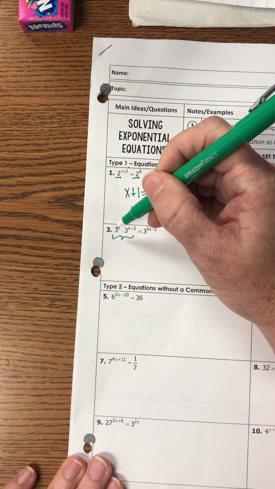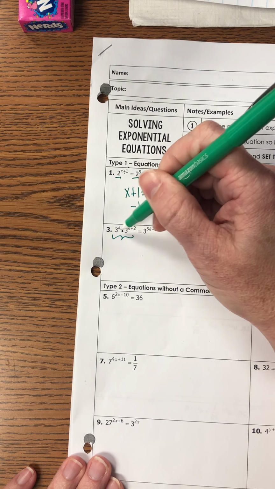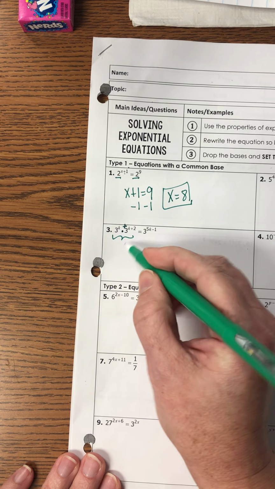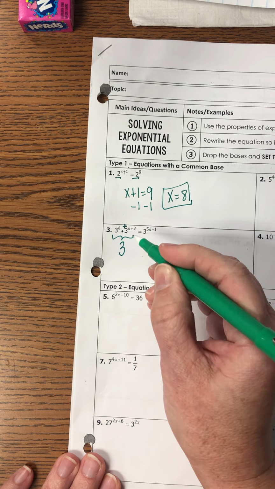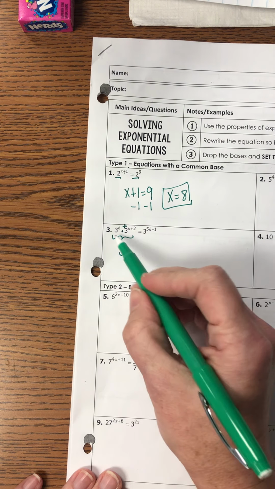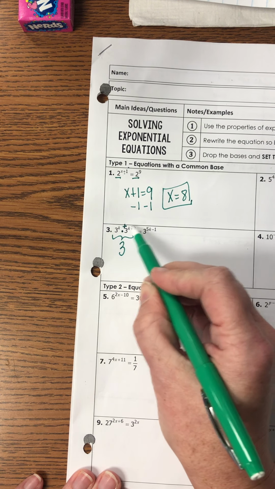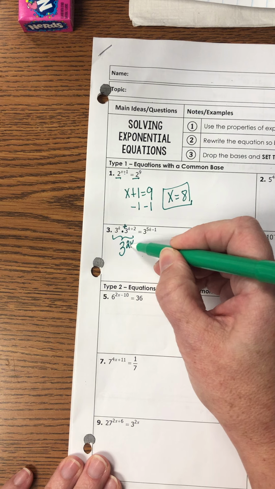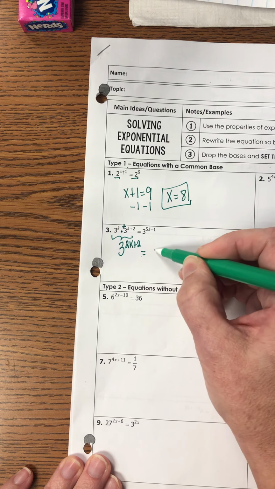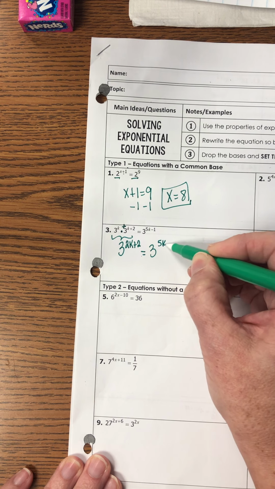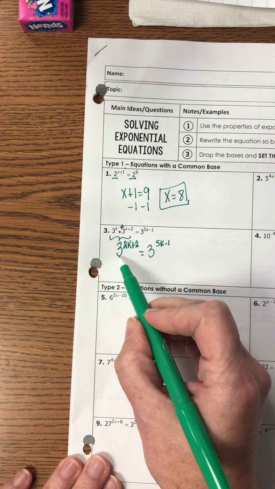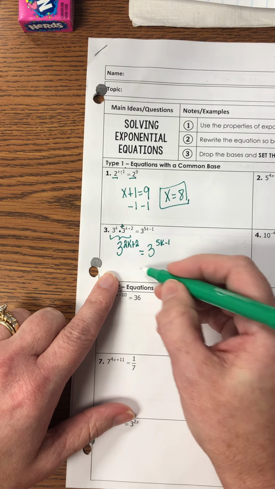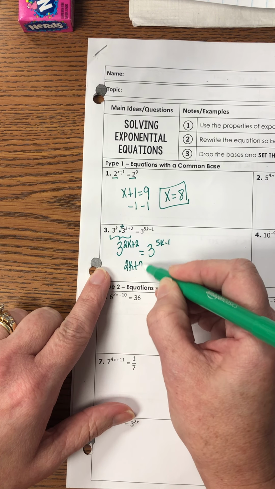The properties of exponents tell us that when we are multiplying with the exact same base, we can add our exponents together. So take your base, which is 3, and bring it down. Do not, and I repeat again, do not multiply those bases together because they're taken by those exponents. So add your exponents. 1k plus 1k is 2k plus 2. And it's going to equal the other side, which is 3 to the 5k minus 1. So now we see that we have a base on the left of 3 and a base on the right of 3. Since we have 1 on each side, we can drop the bases and set our exponents equal to one another.